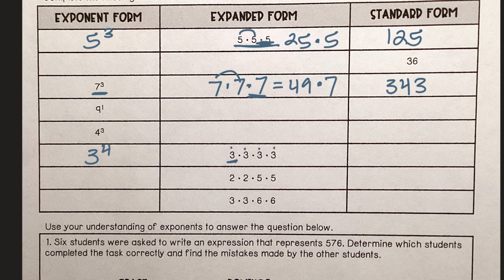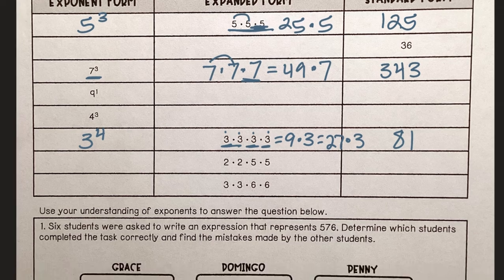Now I'm going to go ahead and solve this. 3 times 3 I know is 9. Then I need to take that 9 and multiply it by this 3 right here. I know 9 times 3 is 27. And then I'm going to multiply it by my last 3. 27 times 3 is 81. So therefore 3 to the 4th power would be 81. And 81 is my standard form.